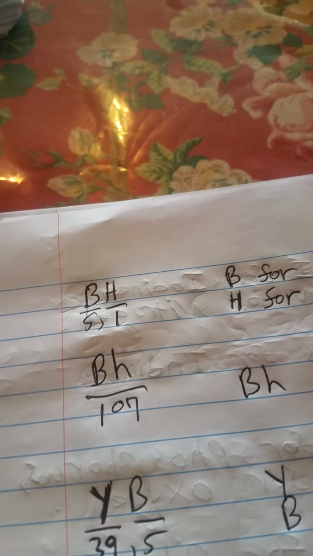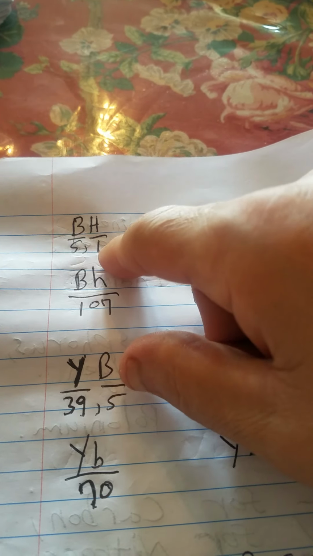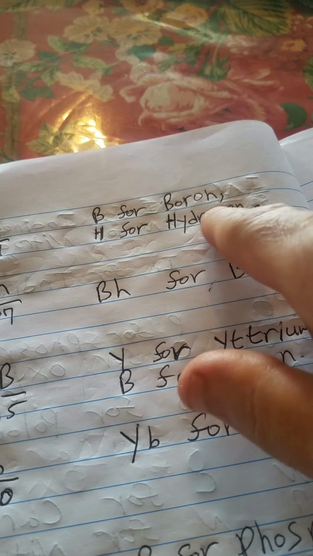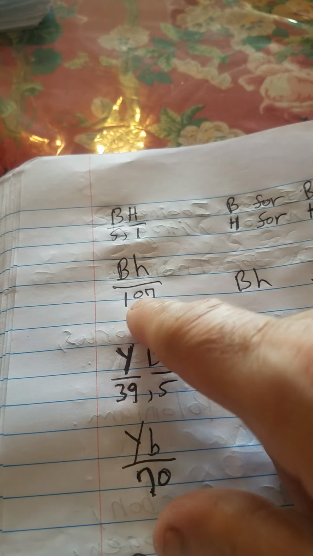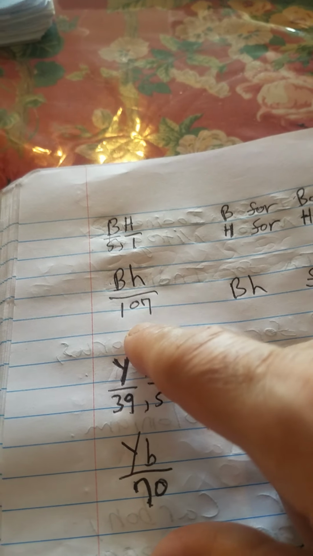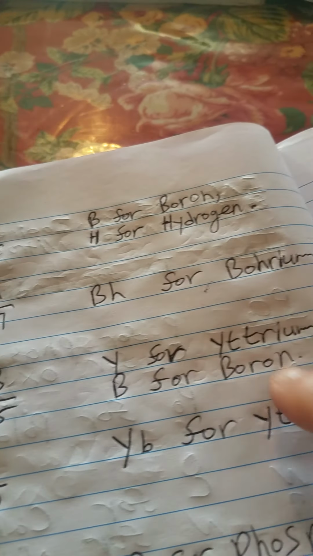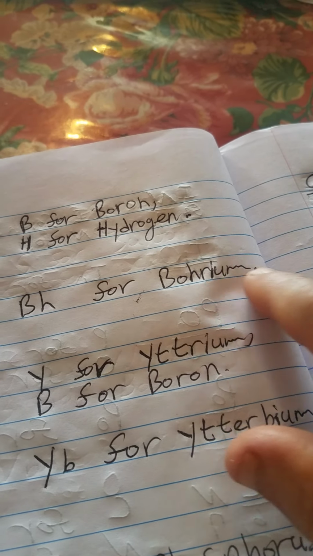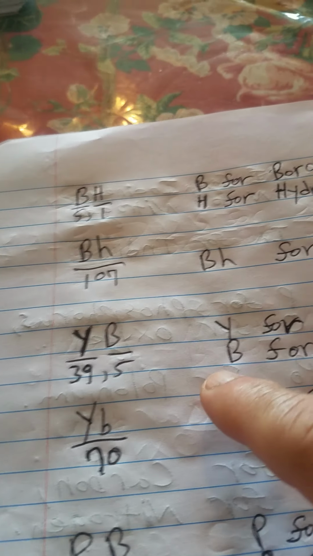And then you got capital B for boron, atomic number 5, and capital H for hydrogen, atomic number 1. But if you take a capital B and you put a small h next to it, you got atomic number 107 and the chemical symbol Bh for bohrium, B-O-H-R-I-U-M. You got it?